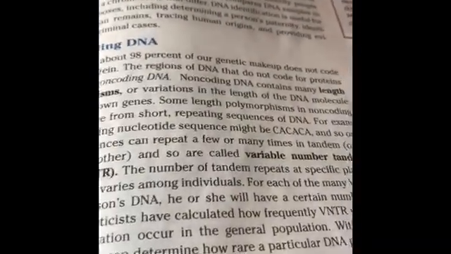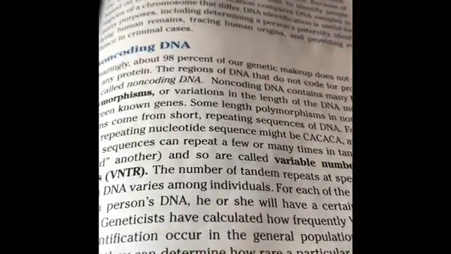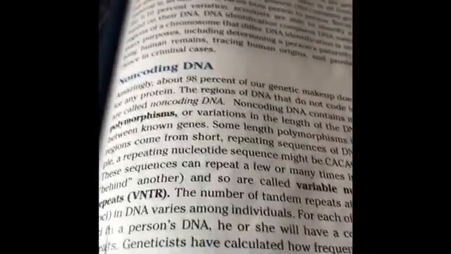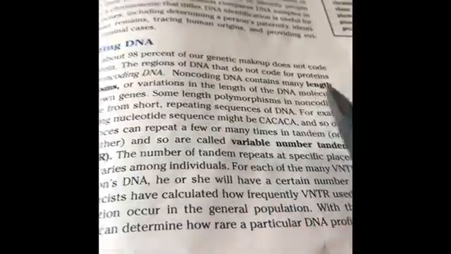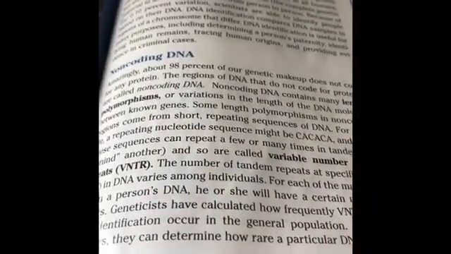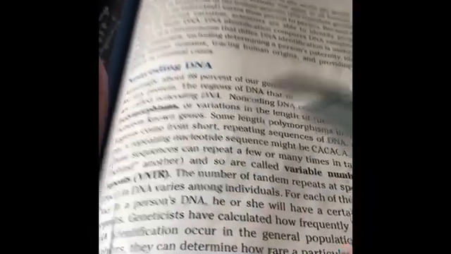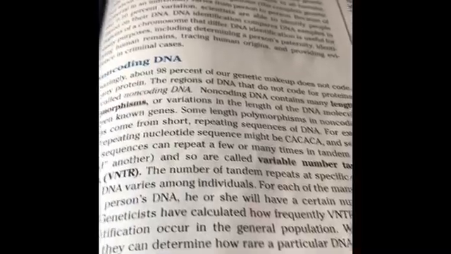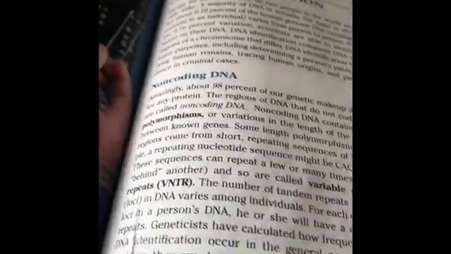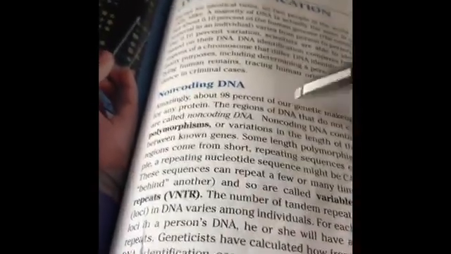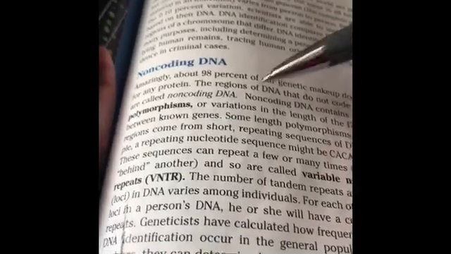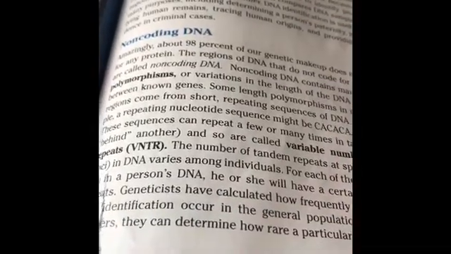Those are called length polymorphisms. It basically changes the length of the DNA molecule between the known genes. And those variations that change the length are known as length polymorphisms, contained in a lot of non-coding DNA.